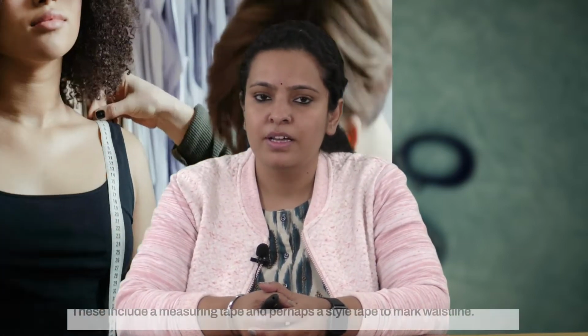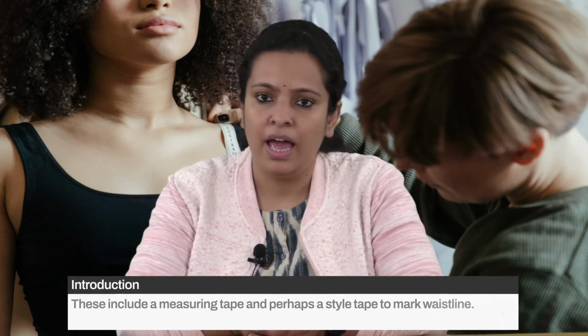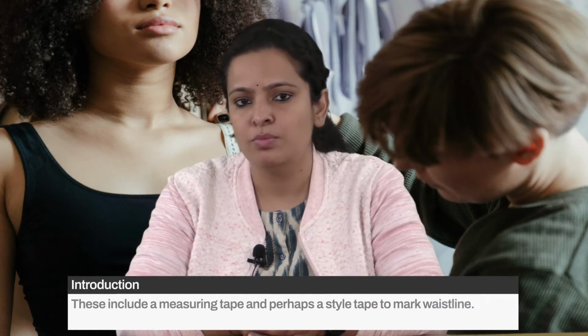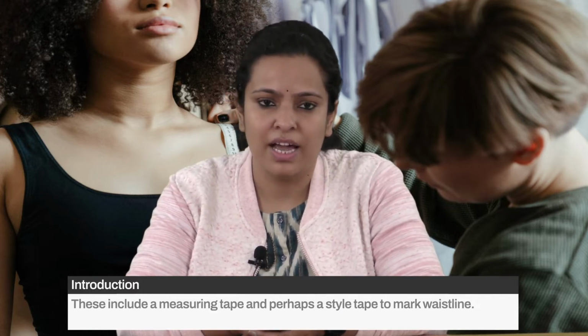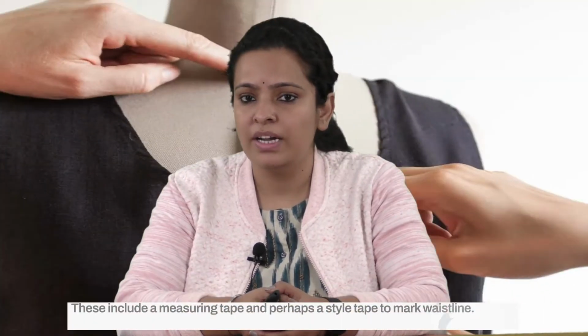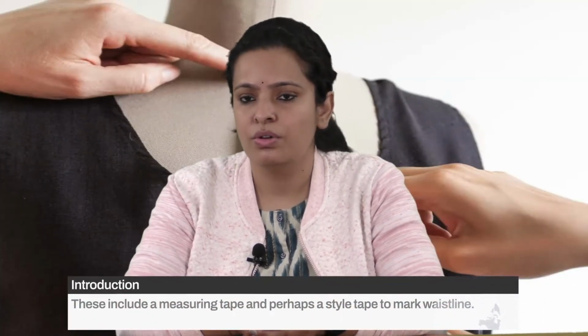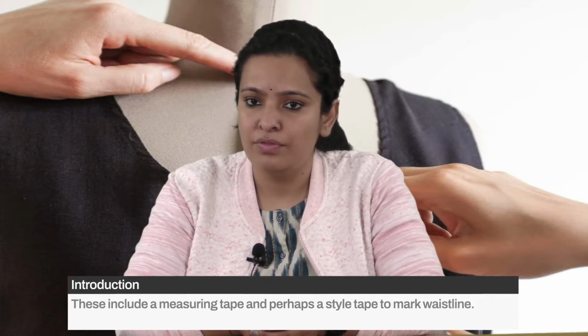They used their palm measurements to take the measurement of the body, and according to that, they constructed the garment. These also included the measuring tape and the style tapes to mark the landmarks, such as the waistline or the hip line on the body. So the measurements were taken along the contours of the body by identifying the body landmarks carefully.